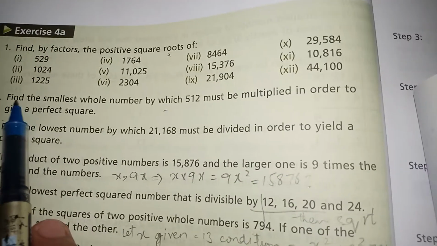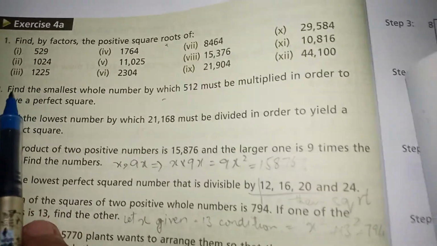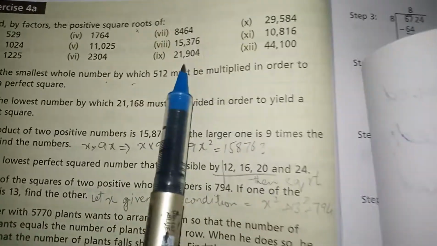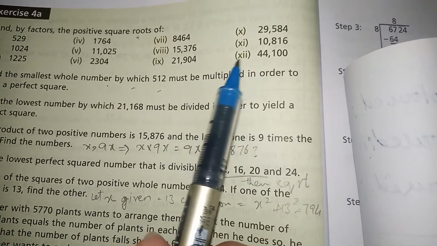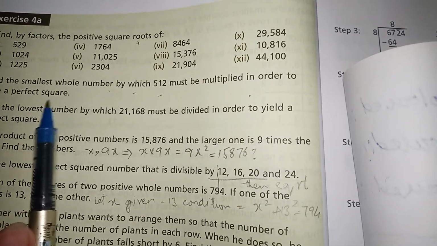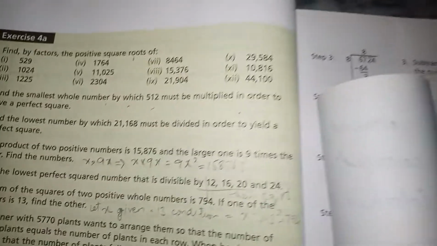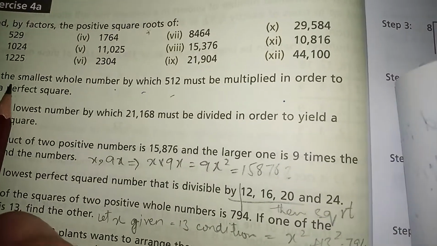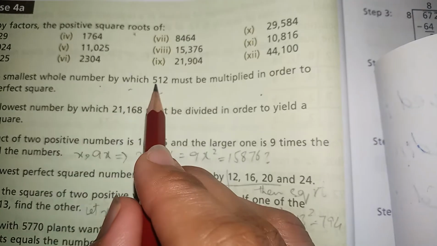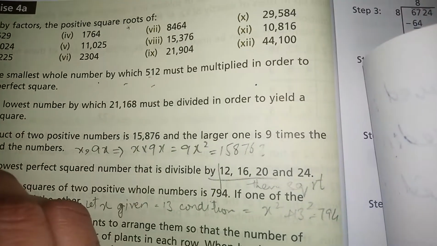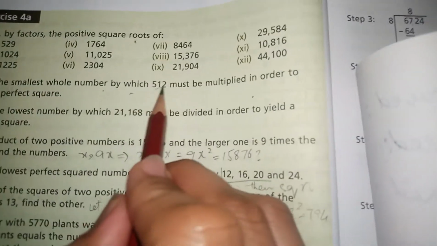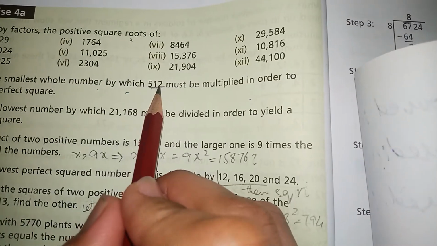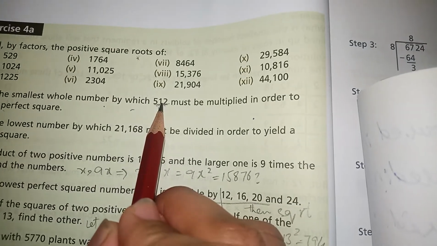Now come to question number 2. In this question, find the smallest whole number by which 512 must be multiplied in order to give a perfect square. So you can see from the statement that this number is not a perfect square. So which number will be multiplied by this number to make it a perfect square?